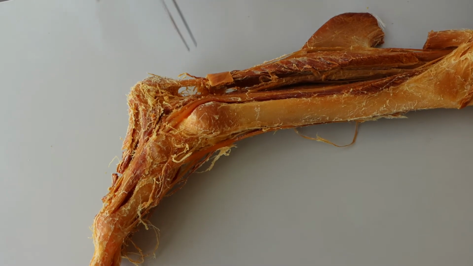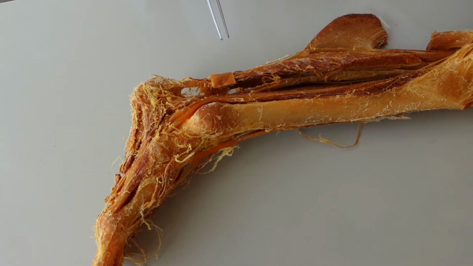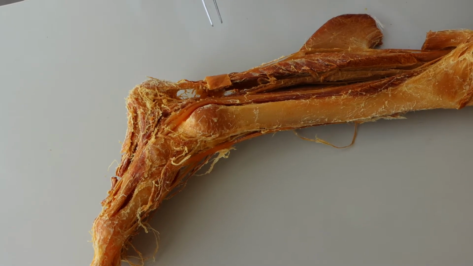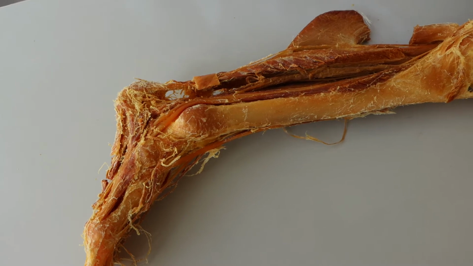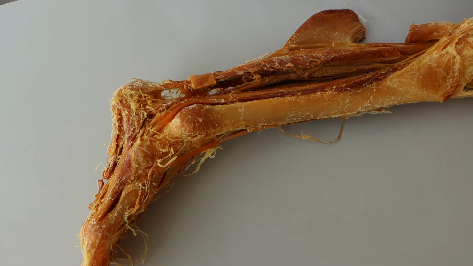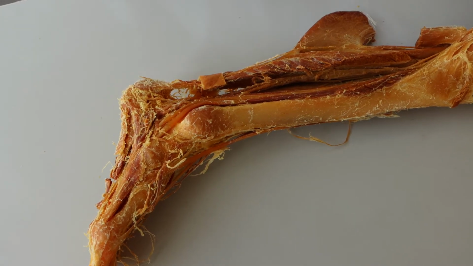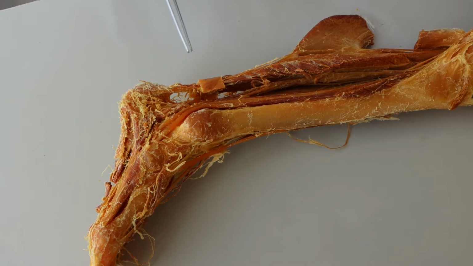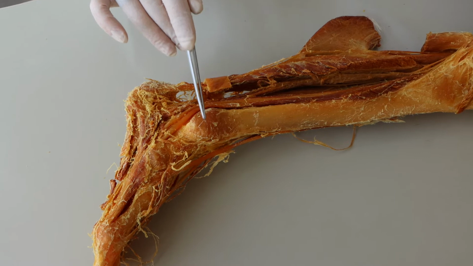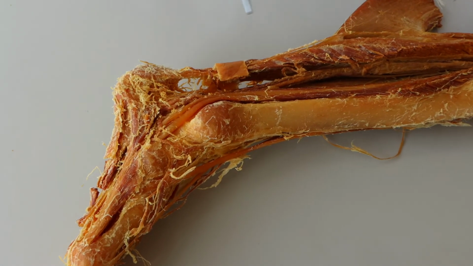Here we are continuing with the muscles of the deep layer of the posterior compartment of the crural region, or leg. The best way to find this group of muscles is a formula that in a while I'm going to tell you. First, you have to find the medial malleolus, or medial ankle of the foot.